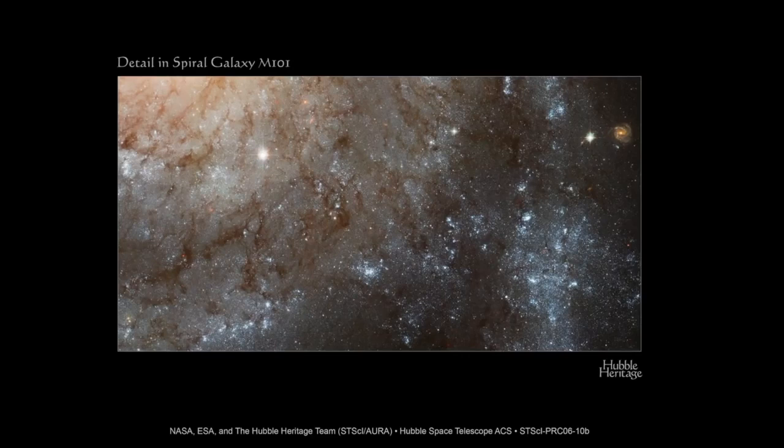And if you look really closely, there's a wonderful detail of it. You can see the flow of the gas. You also see how the stars themselves are grouped in large groups. There's not as much pink star formation going on.